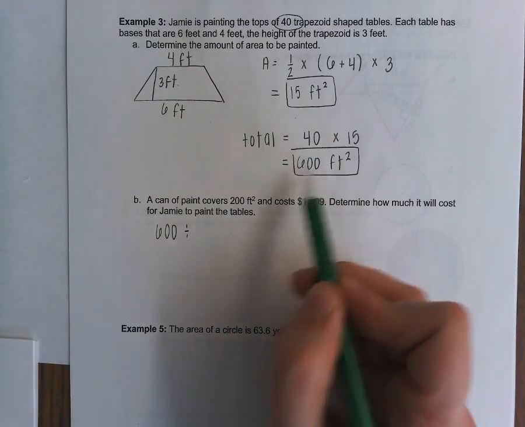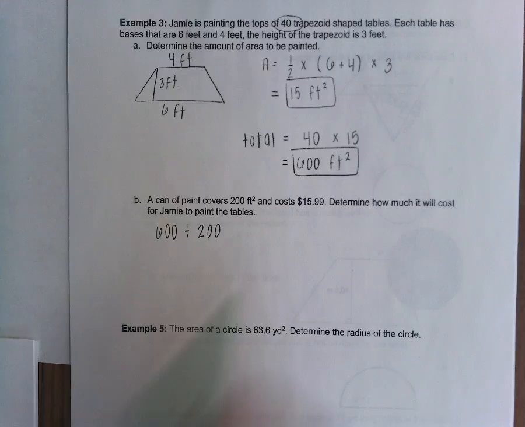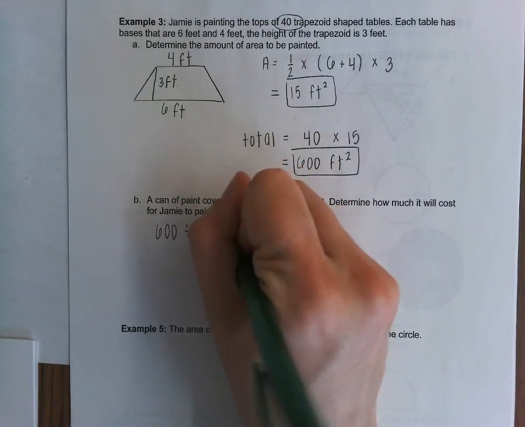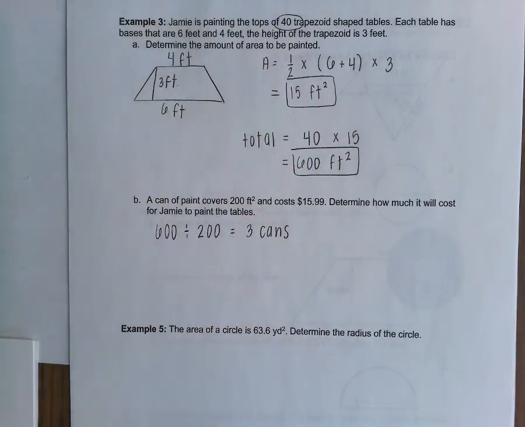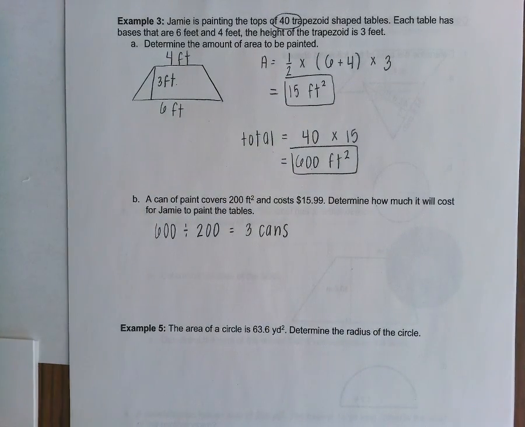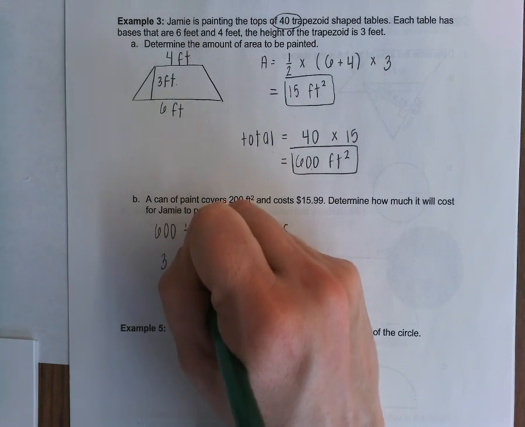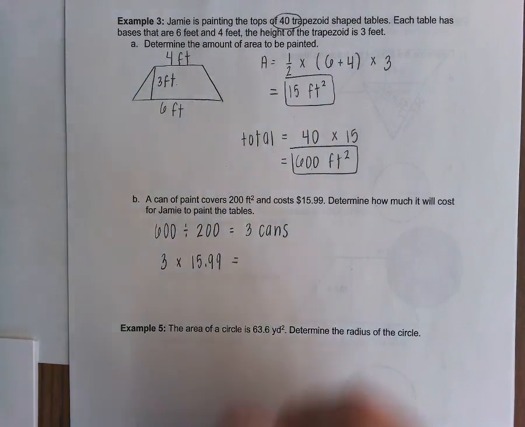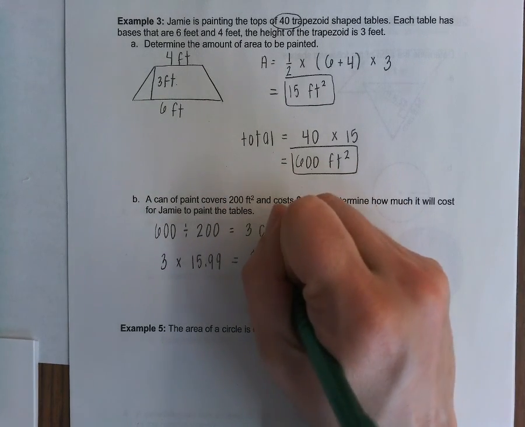So if we take our square footage and divide it by the number of square feet that one can covers, this means we need 3 cans of paint. And if the cost per can is $15.99, 3 times $15.99 will give us our total cost, and that is $47.97.